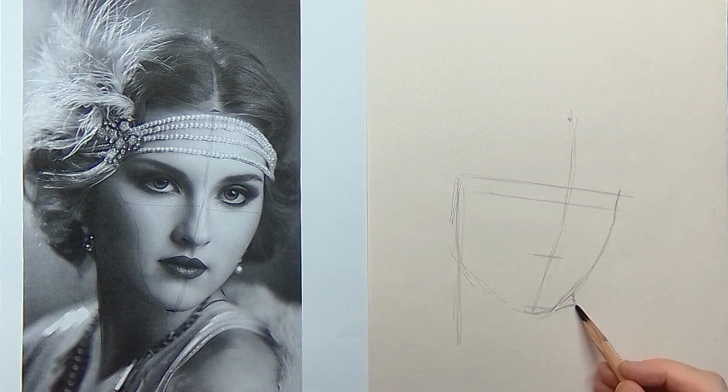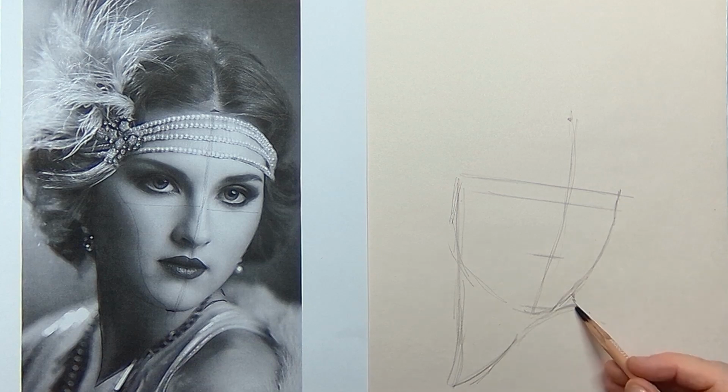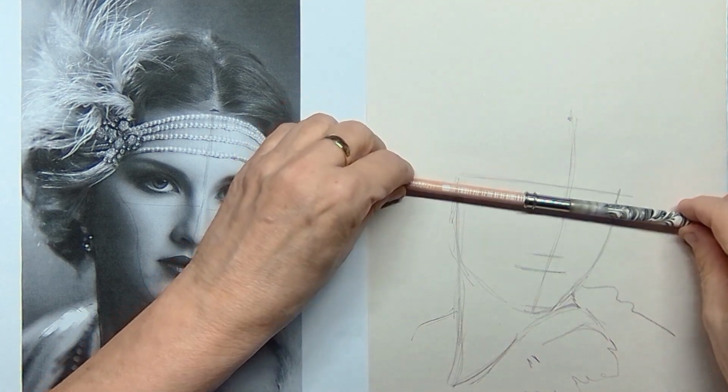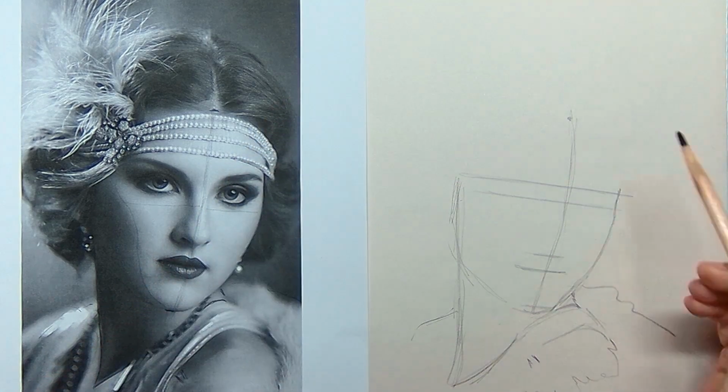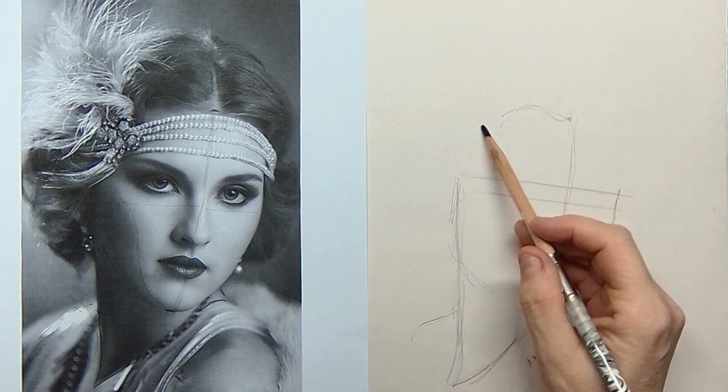Now you can see a nice long sloping line from the neck down into her dress. And she's looking over her right shoulder. So that's nice, and everything is in line now. It's just a sketch, of course, but it's very nice.